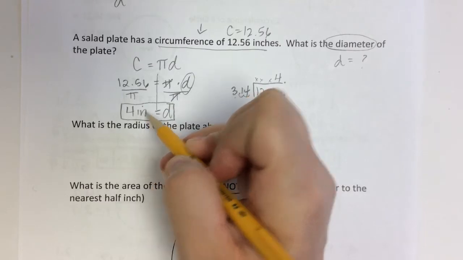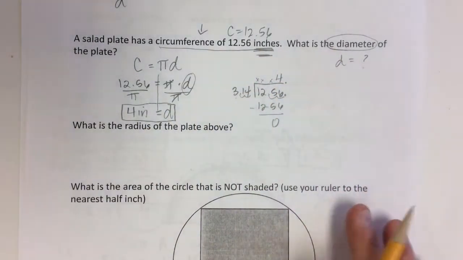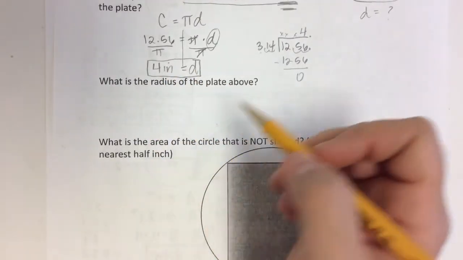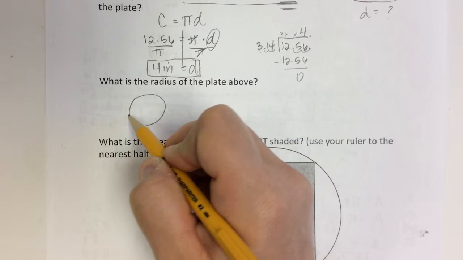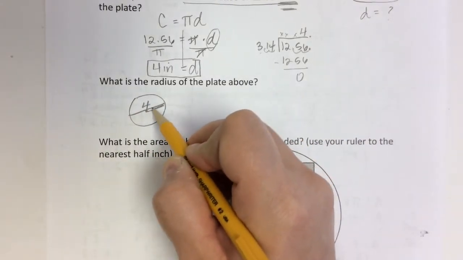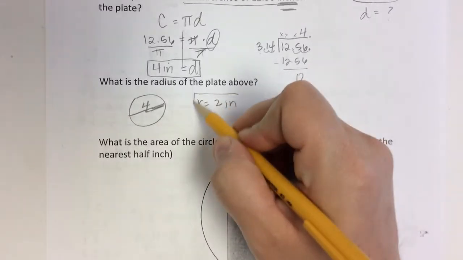How did I know it was inches? Because it was inches in my problem. So I'm going to keep it inches. Then it says, okay, well, if the diameter is 4, what's the radius? Well, we know on a circle, if the diameter is 4, then half of that would be my radius. So my radius would be 2 inches.